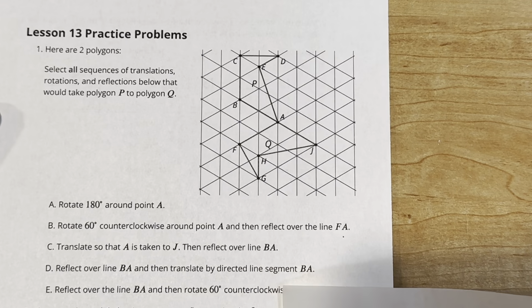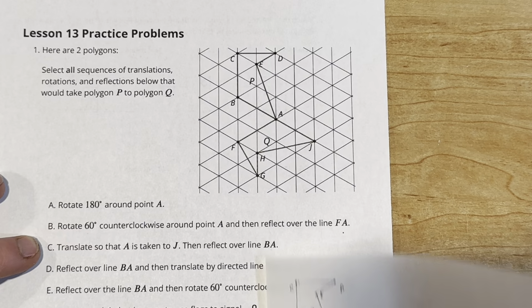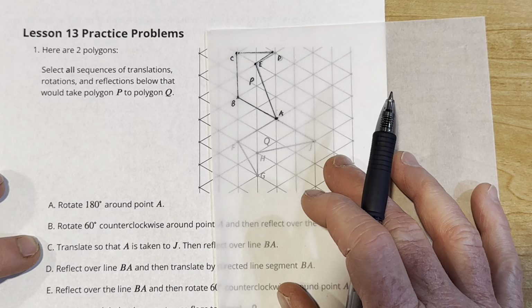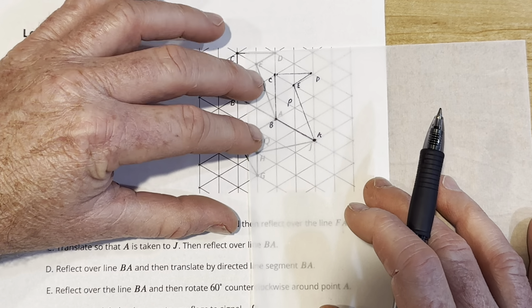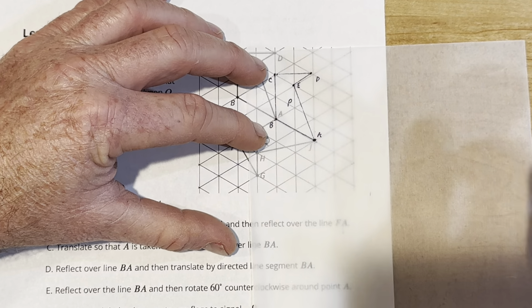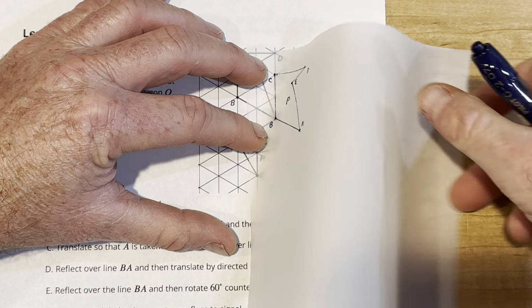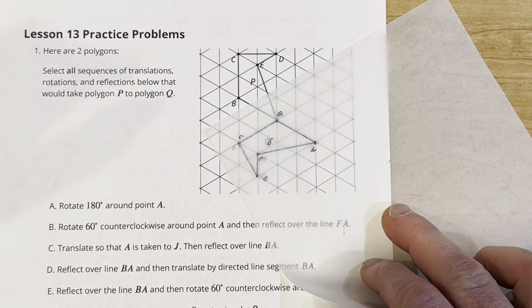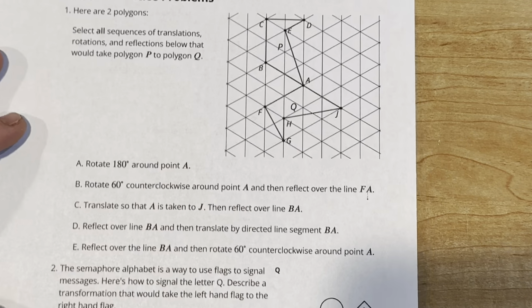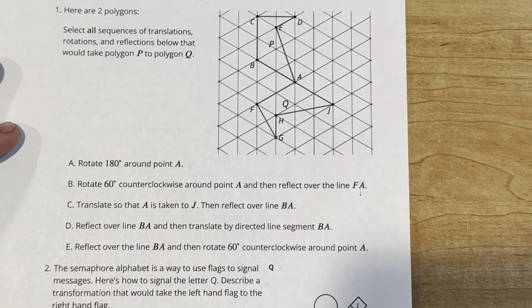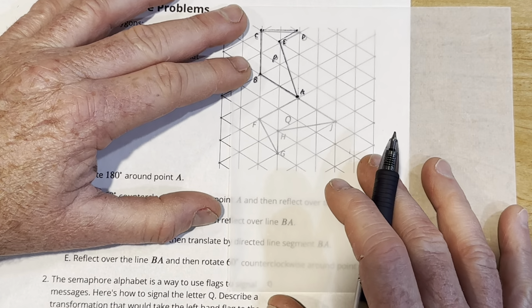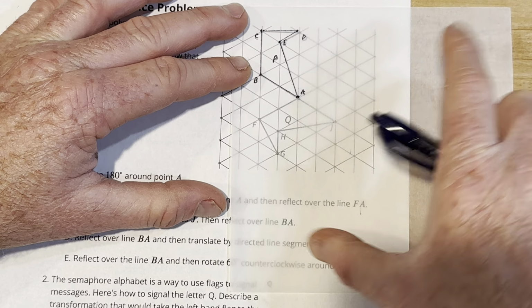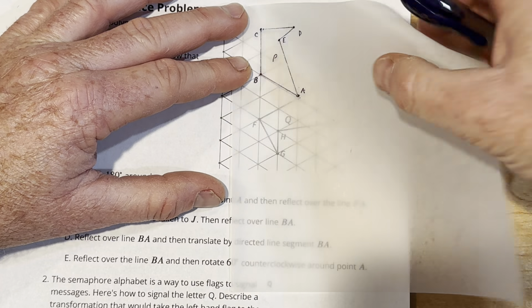Here's the third one. Translate so that A is taken to J, okay? A to J. Then reflect over line BA, okay? Reflect over line BA. Does that take P to Q? Okay. Fourth one: reflect over line BA and then translate by directed line segment BA, okay?